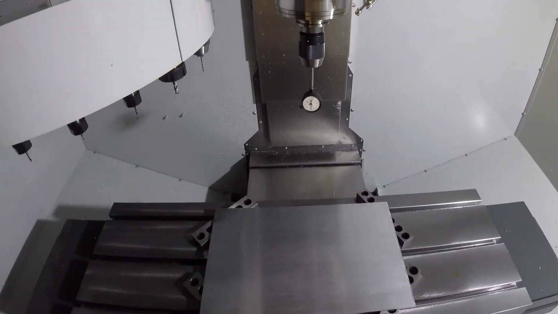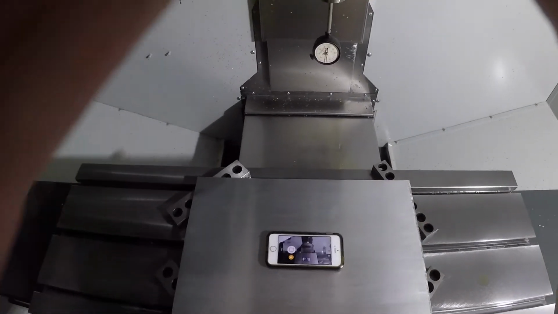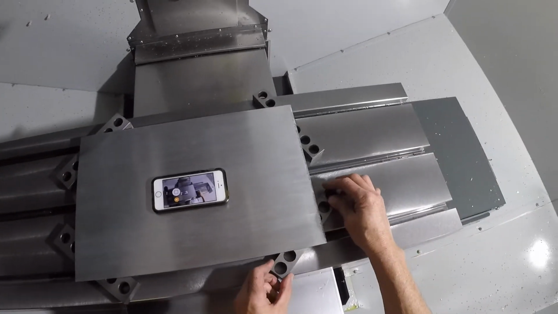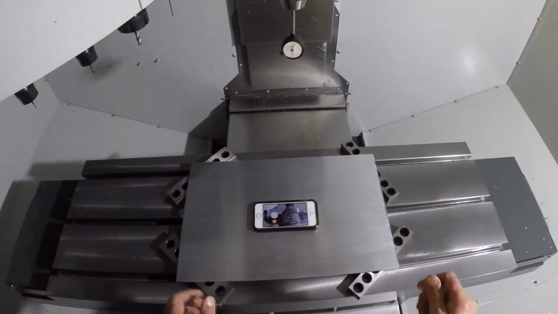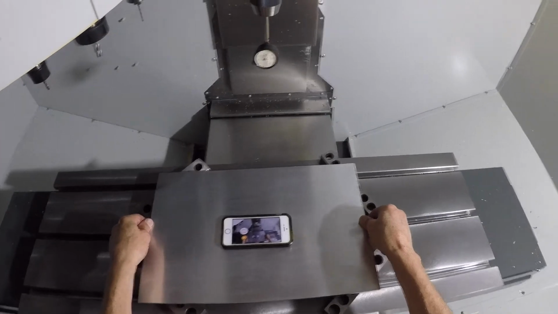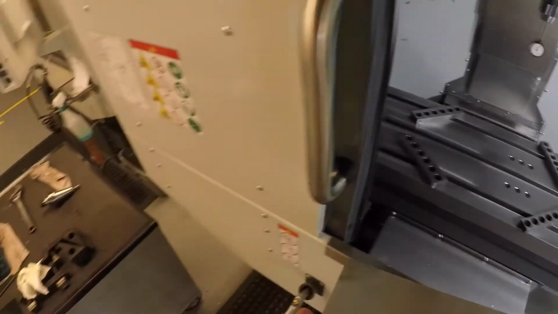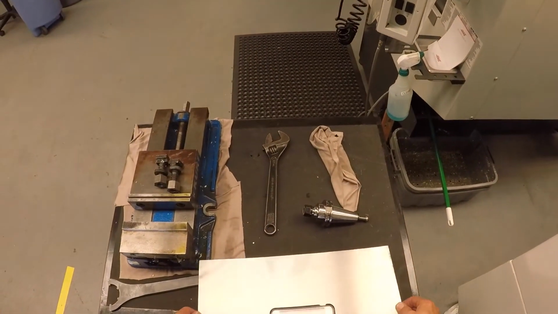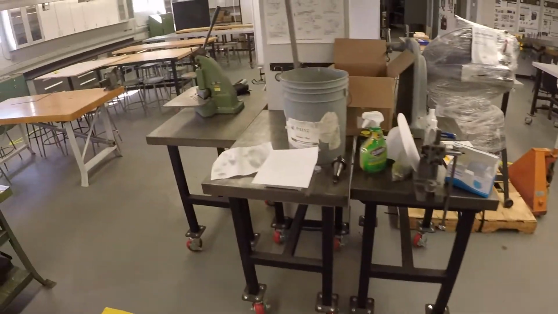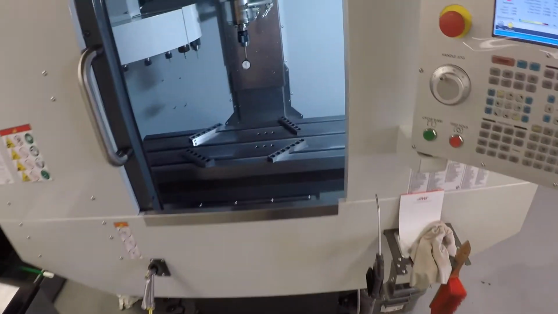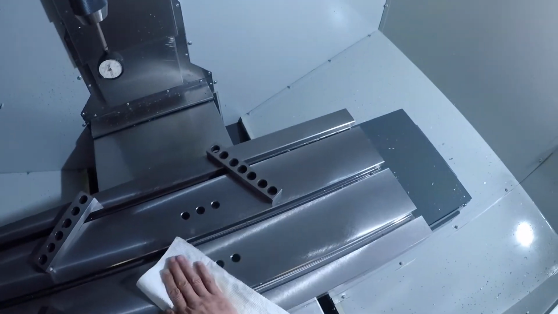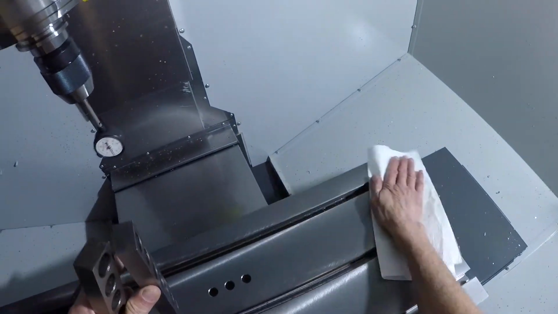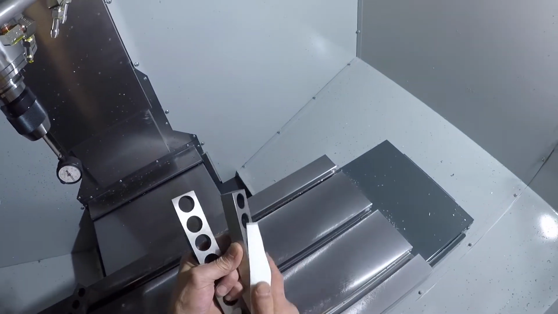Really, I'm gonna put my phone in the middle so you can really see what I'm doing. Okay, one moment here. Put this down. Just gonna grab a paper towel and make sure that it's really clean.